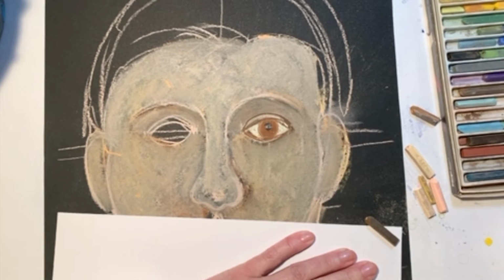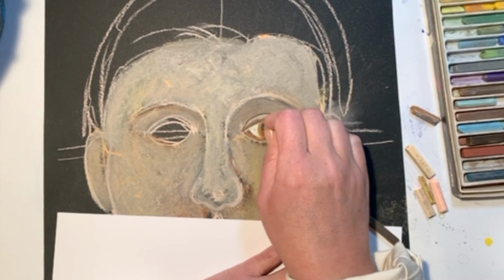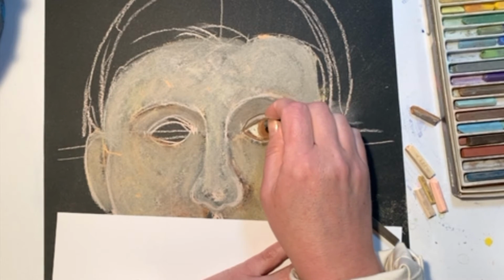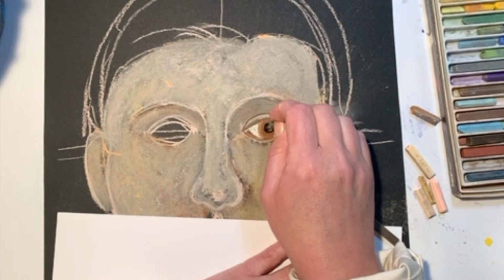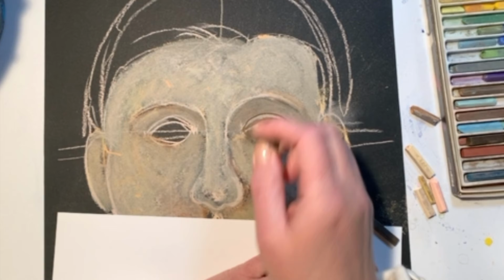I put my iris in, and now I'm going to use the black for the pupil. The pupil is the part of your eye that dilates, smaller and bigger to take in more light. I always like to leave a little white spot.